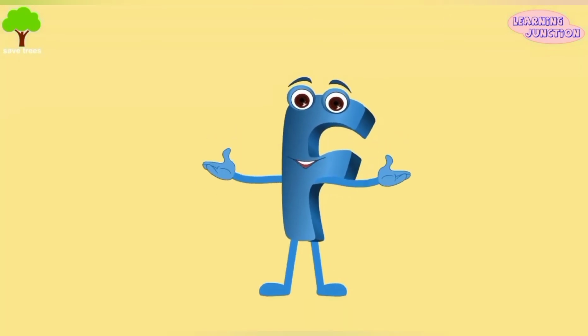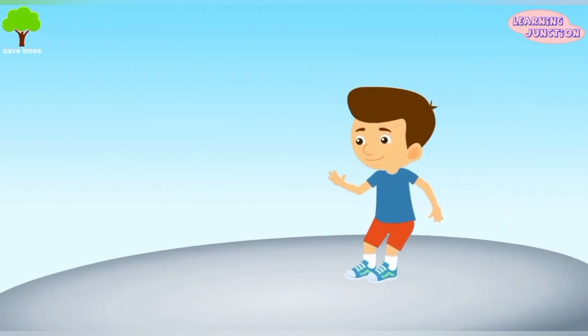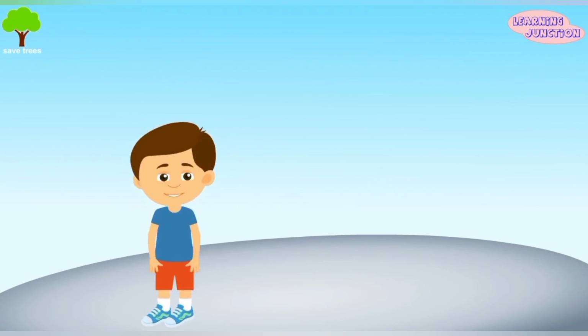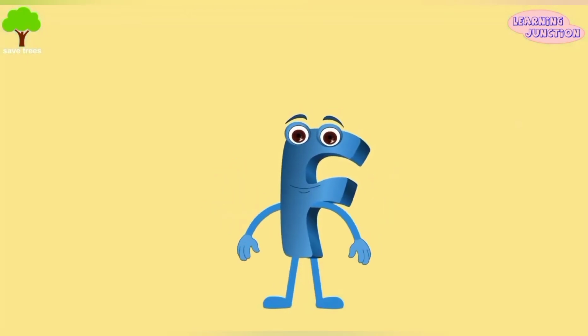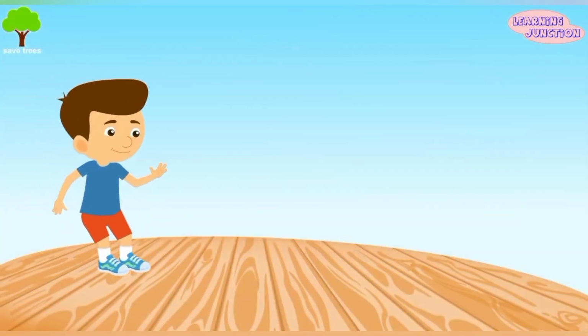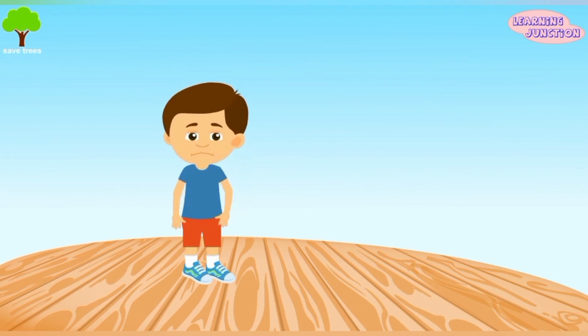Let's understand it with some examples. What would happen if you tried to slide across the smooth floor? You probably would move smoothly, right? Let's see one more action. What if you tried to slide across a wooden rough floor? You probably wouldn't move much.